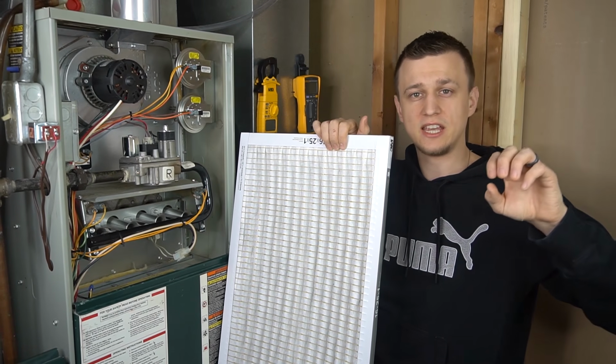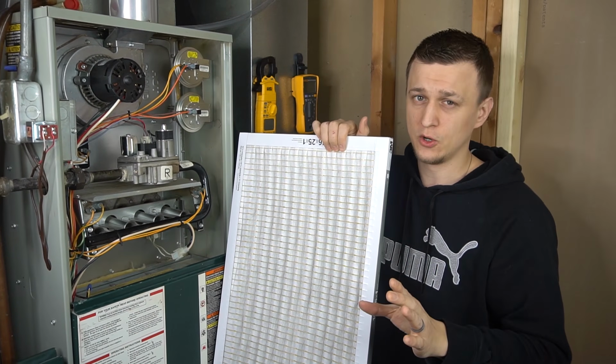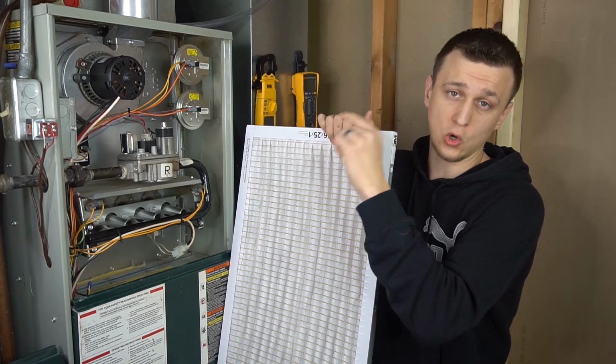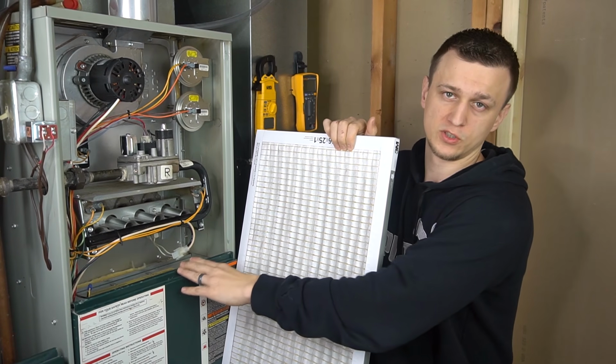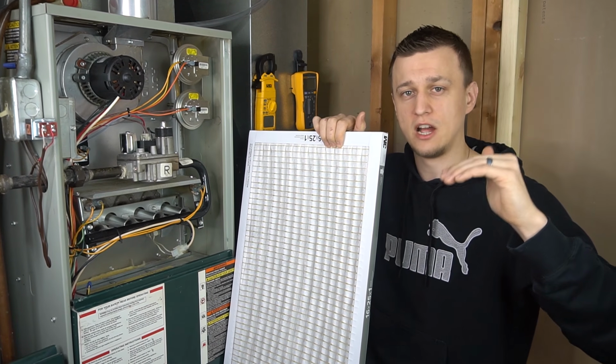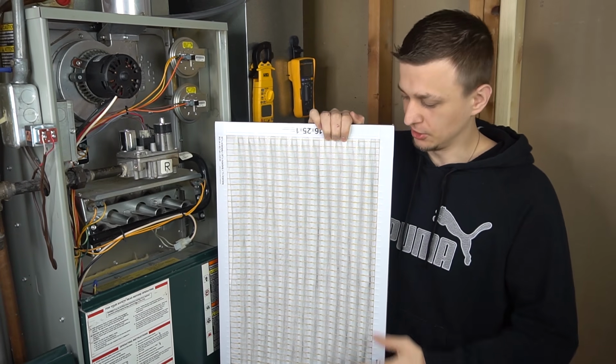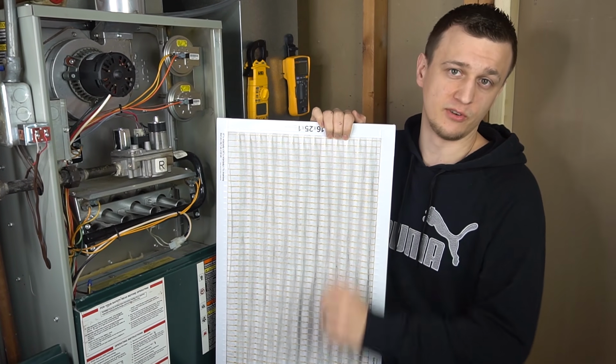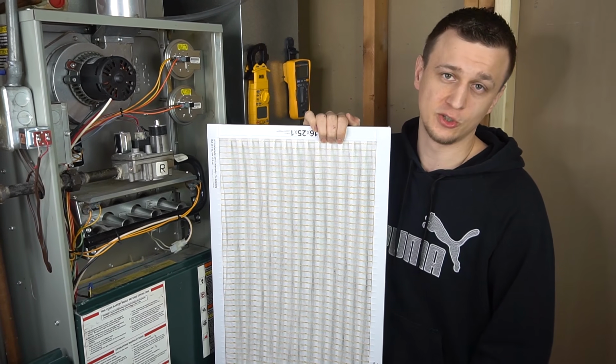So once again, like I was saying, if it's not very cold outside, you might not notice it right away, but once it gets colder outside, that will become noticeable and your temperatures in the house will start to drop. So if your furnace is not keeping up, there's a good chance that you simply have a dirty furnace filter. Once you replace that, that should solve your problem.